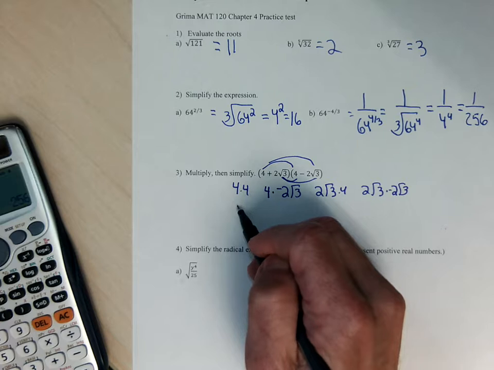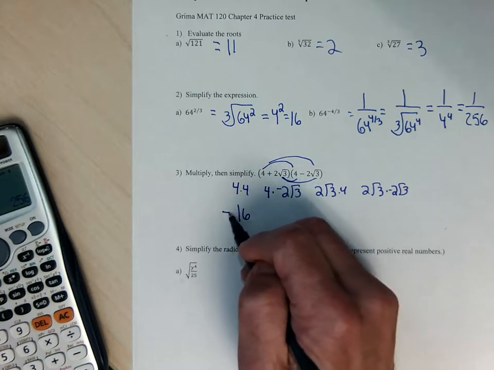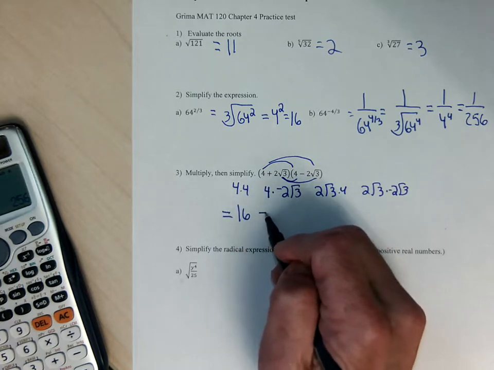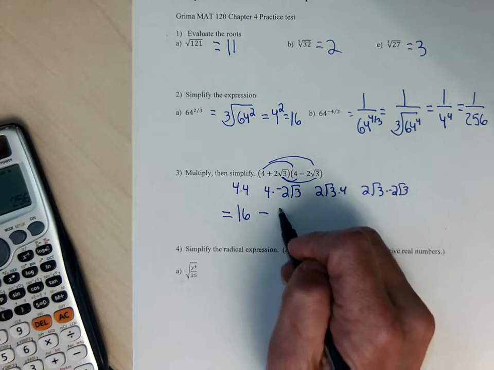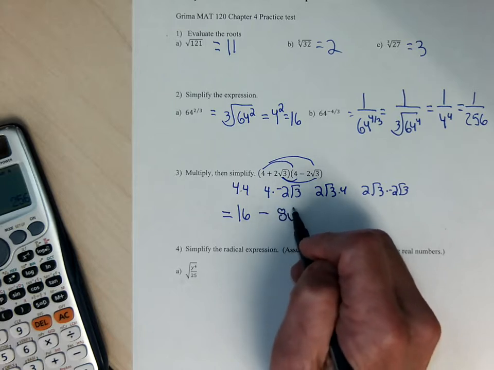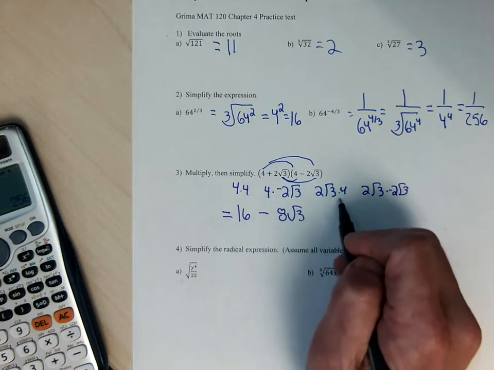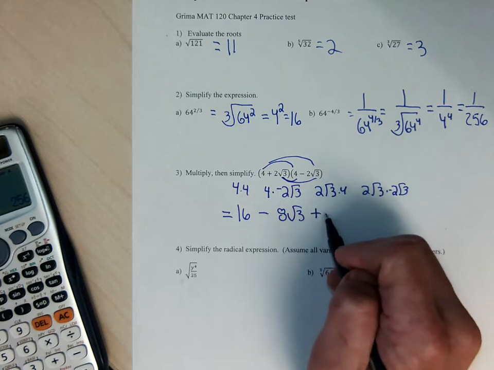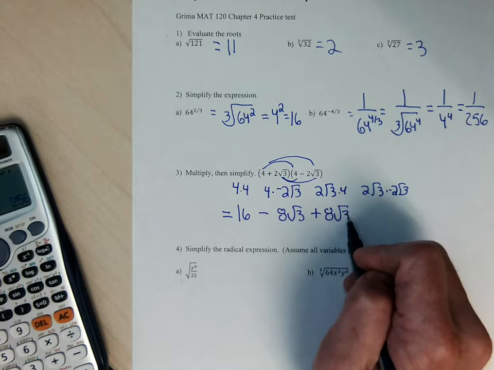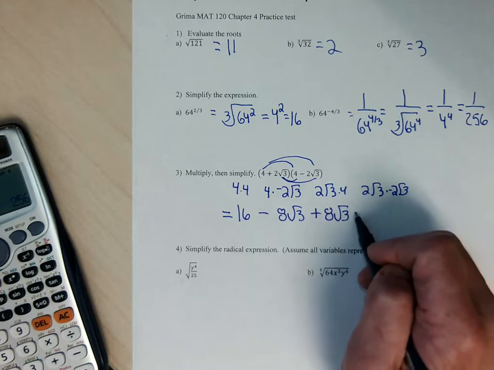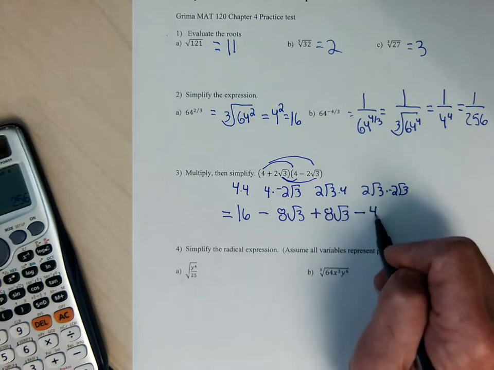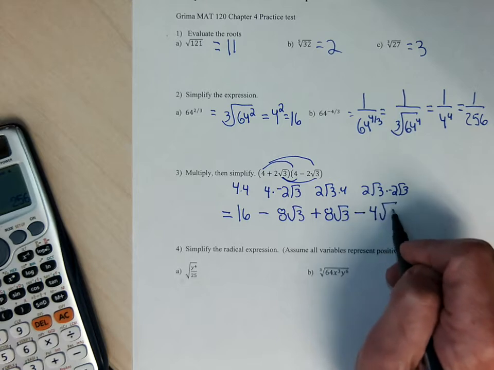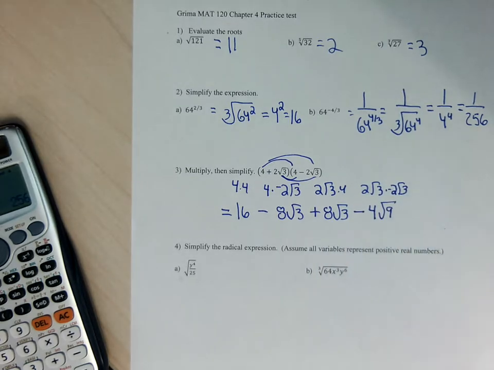First multiplication, 4 times 4 is 16. Second multiplication, positive times the negative is a negative. I multiply the 4 and the 2 and get 8 square root of 3. Third multiplication, positive times a positive is a positive. I multiply the 4 and the 2 and get an 8 square root of 3. Last multiplication, 2 times negative 2 is negative 4. 3 times 3 is 9. The last multiplication is minus 4 square root of 9.